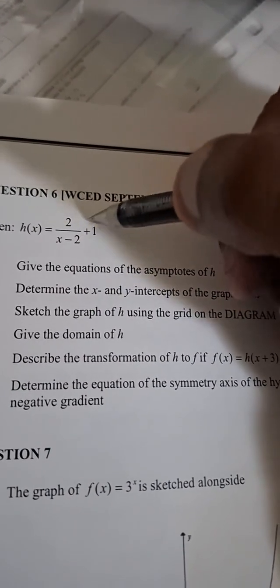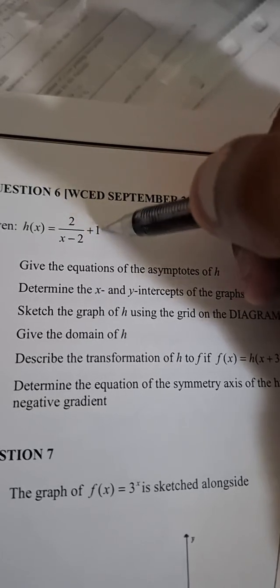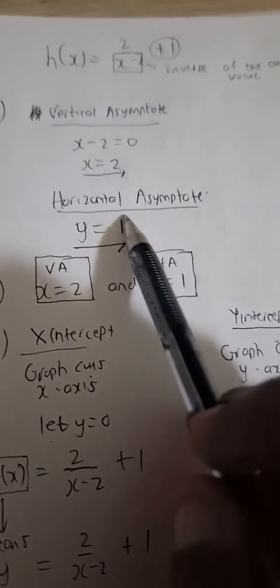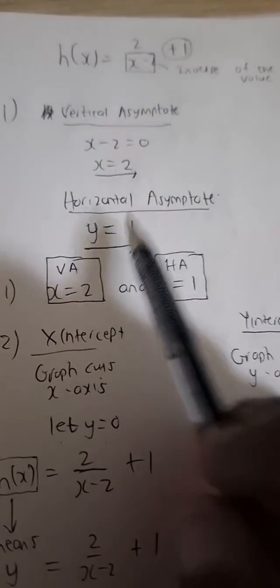So we say that the equation of the horizontal asymptote is y is equal to 1. That would be our horizontal asymptote, always given by the constant. The equation is going to be y is equal to 1 because it's a horizontal line.